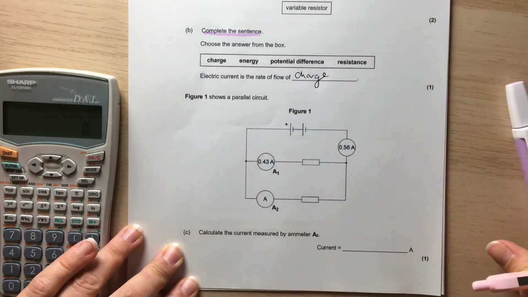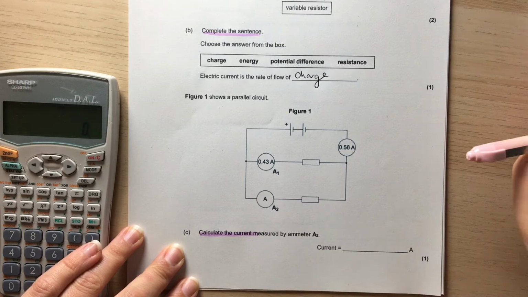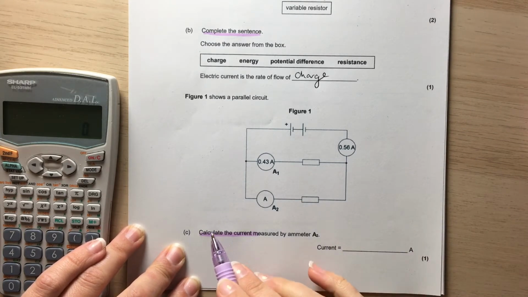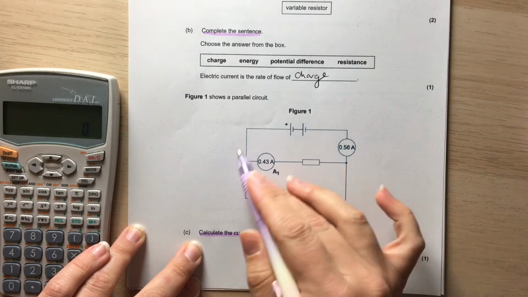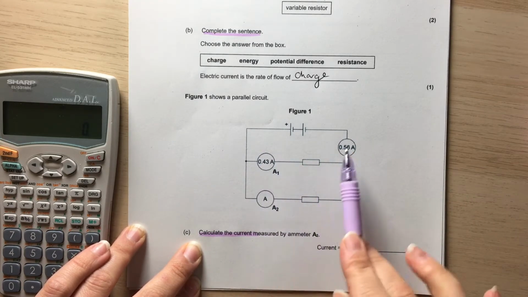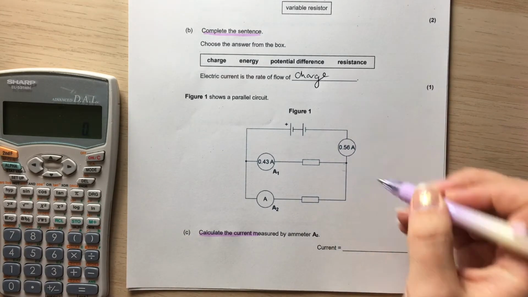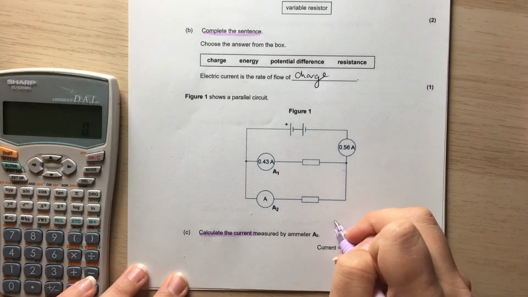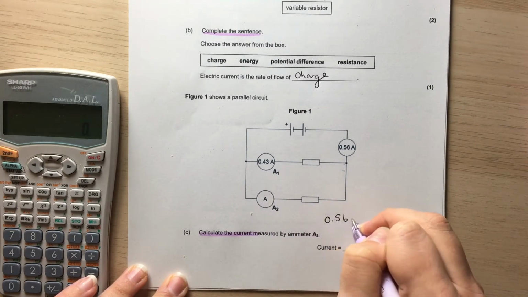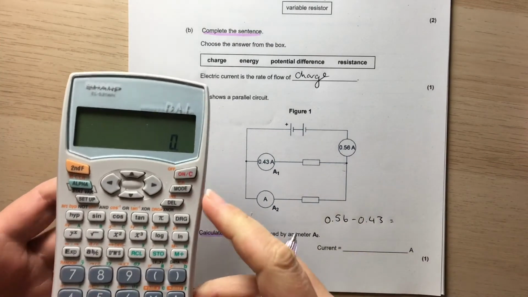Figure 1 shows a parallel circuit. Calculate the current measured by ammeter A2. So the rule for current in a parallel circuit is that the current in the branches adds up to being the current before the split. So I need to find the difference between these two, and that's what it would be here. So 0.56 minus 0.43. So we can just do that on the calculator quickly.